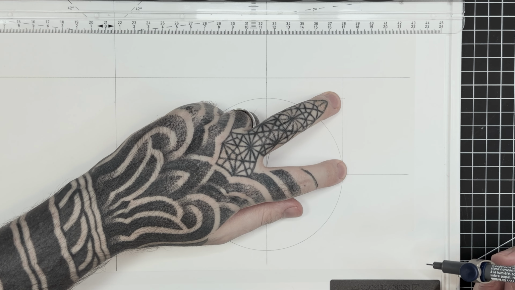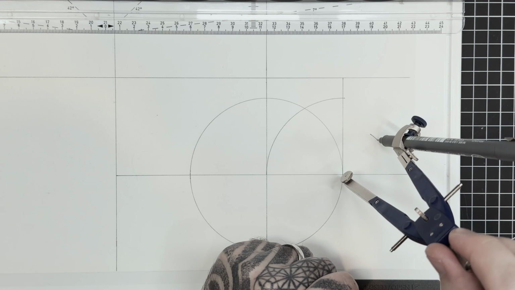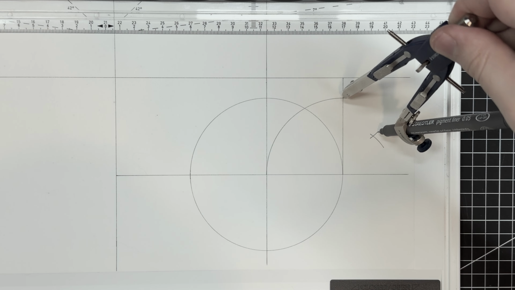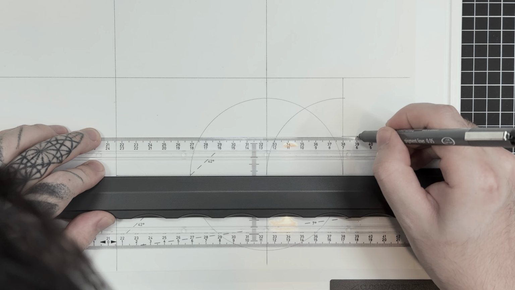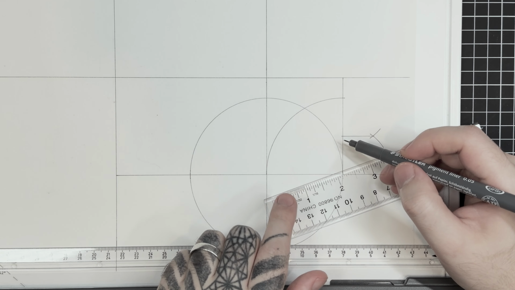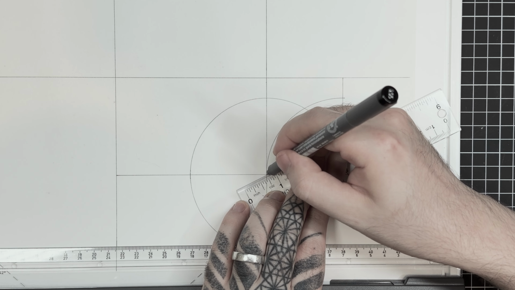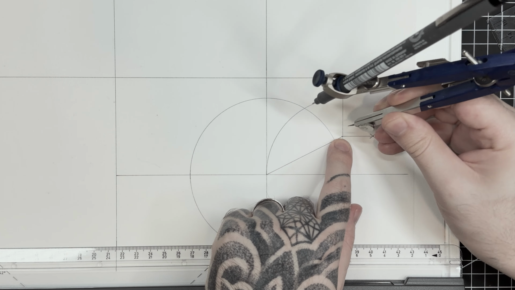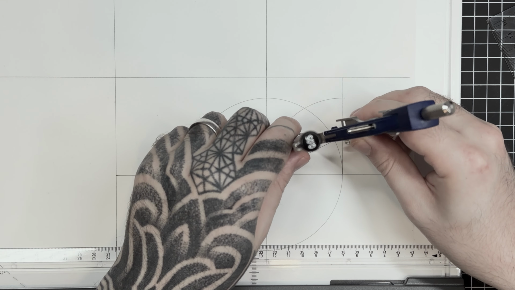Now we need to find the center of this line, and we'll do it using the compass. We place the needle on each side, and that way we can find exactly the center. Now trace a line between these 2 points. Next we need to place the needle here and trace another arch right here.